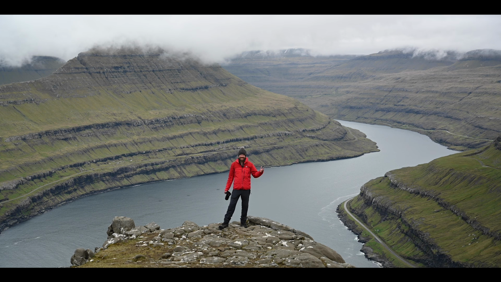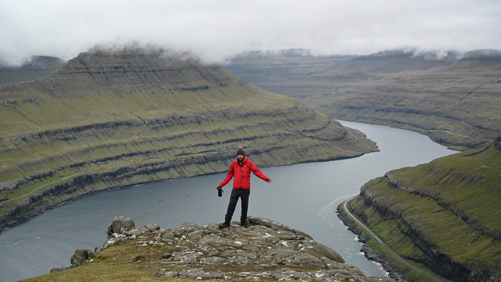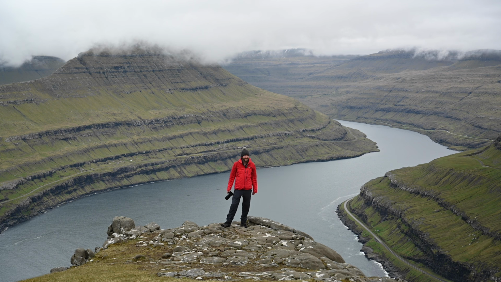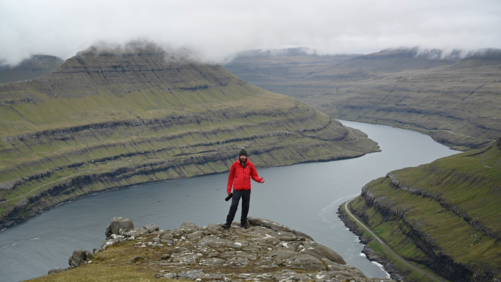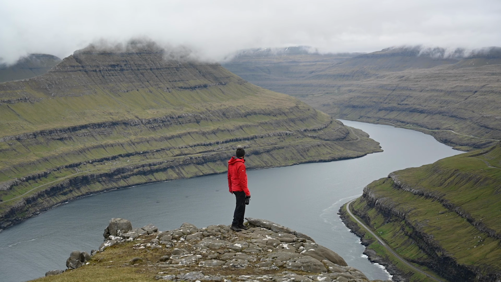Morning everybody, fantastic to see you all again. Well, I'm back in the Faroe Islands and in what is, I think, my favourite place on planet Earth. Well, of the small places on planet Earth that I've seen up to now. I just love it here, this amazing S-curve.